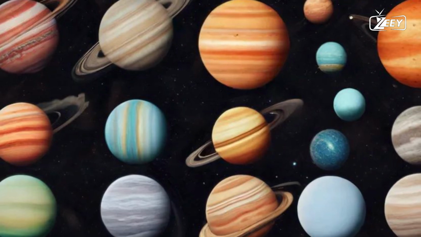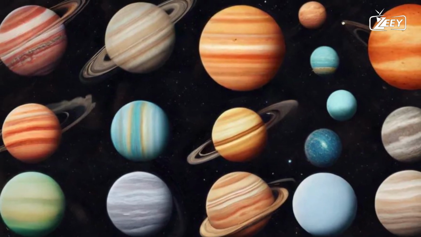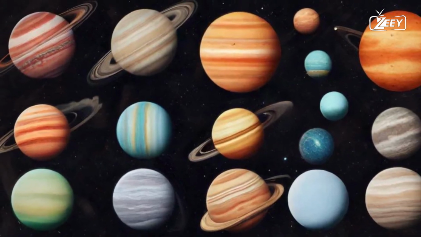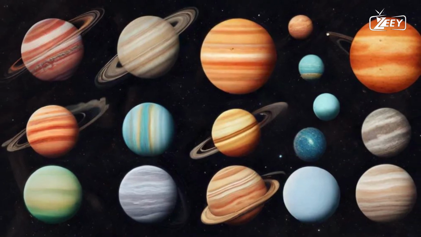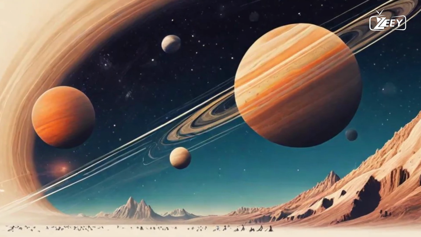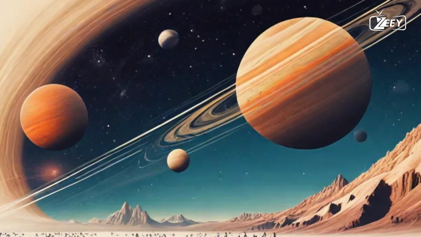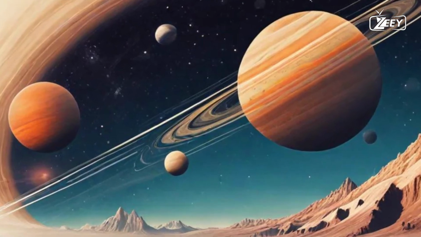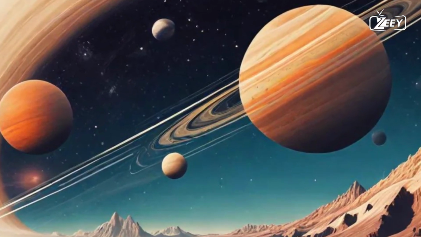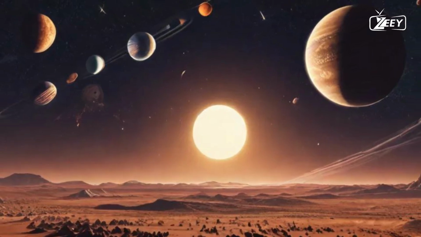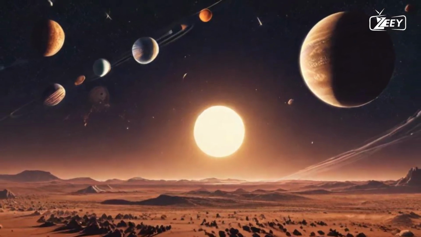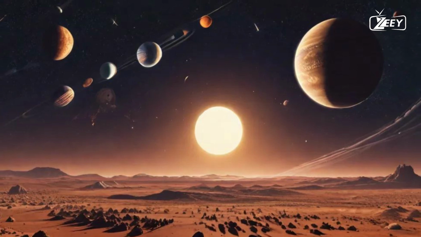By varying parameters such as planet mass, disk density, and orbital distances, scientists can explore a wide range of possible scenarios. For example, simulations have shown that even small changes in the initial conditions of a protoplanetary disk can lead to dramatically different outcomes for the planetary system.